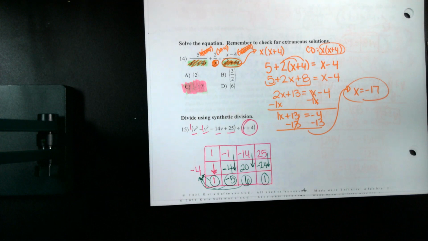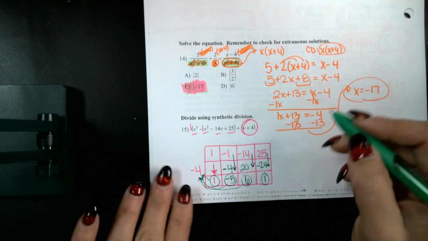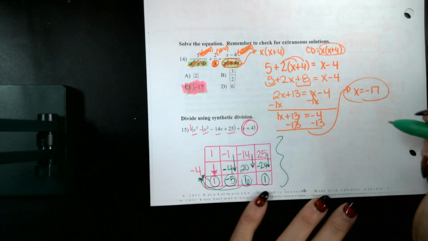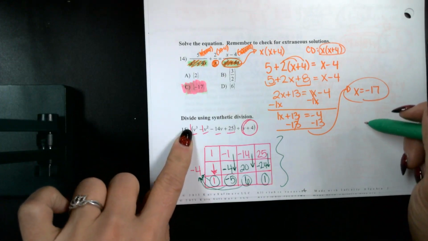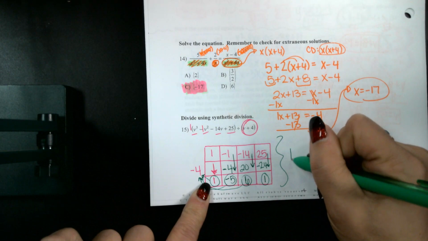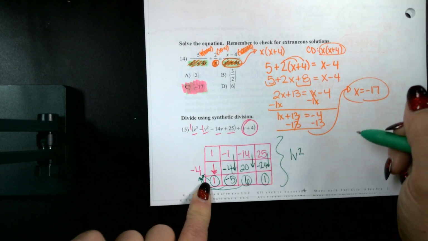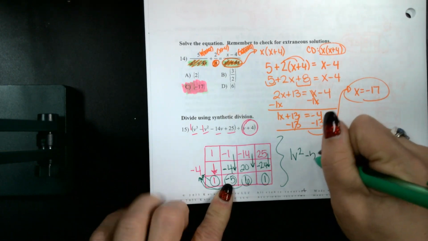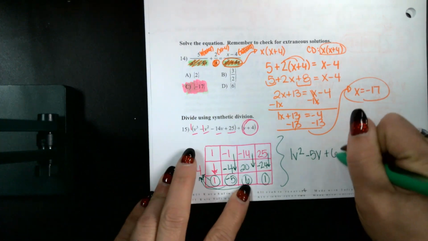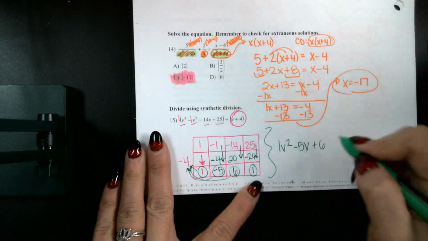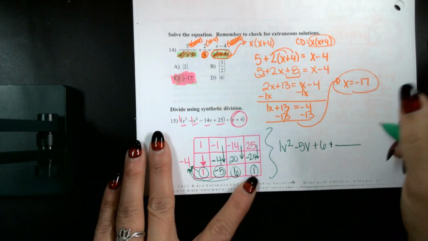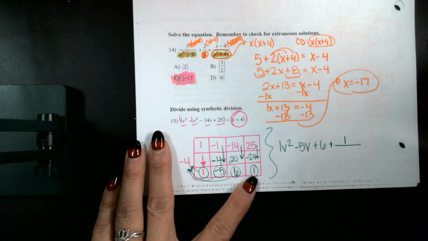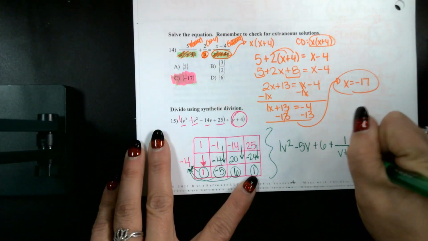So you should get 1, -5, 6, and +1 across the bottom. And when you go to write your final answer, if the original problem started with v cubed, this one is going to be 1v squared. You always drop down 1. And then we would have minus 5v plus 6. So then what does that 1 represent? That's the remainder. Yeah, so it goes up top, and then v plus 4 goes on the bottom.